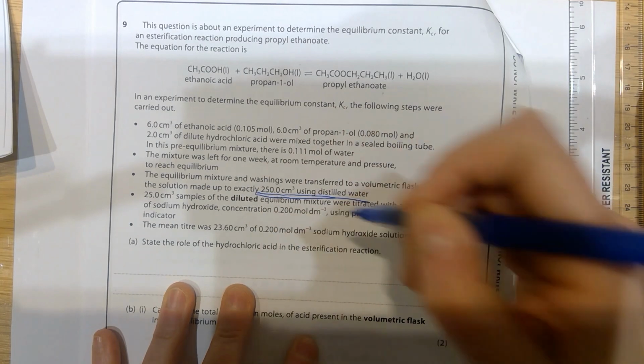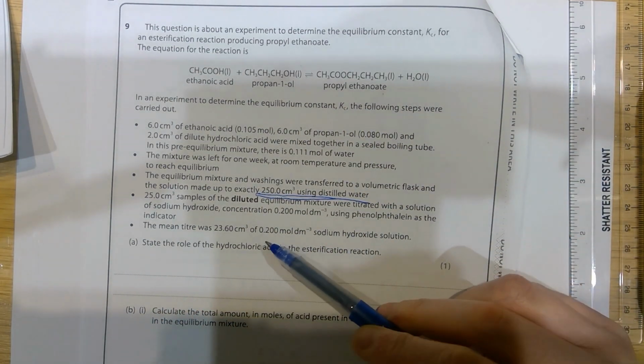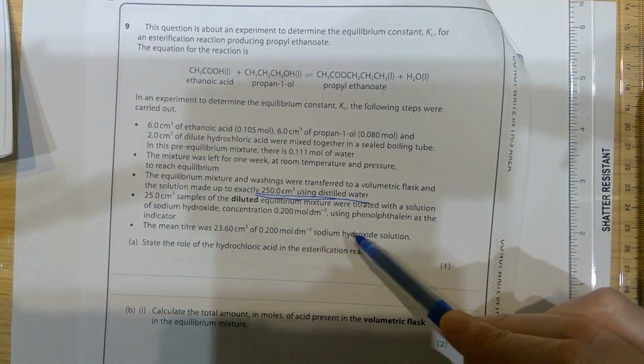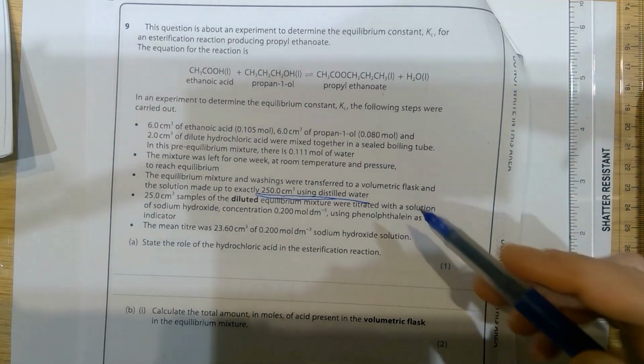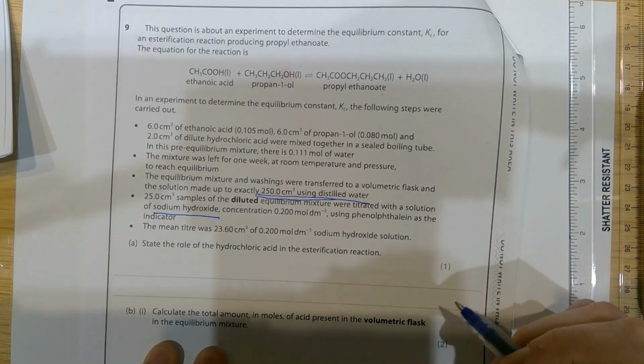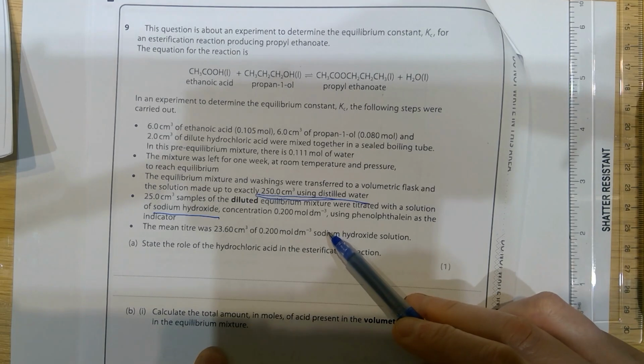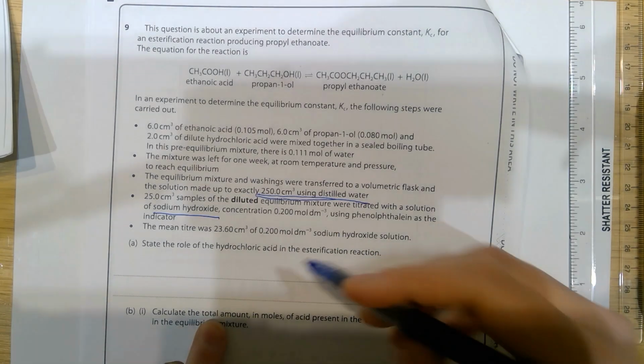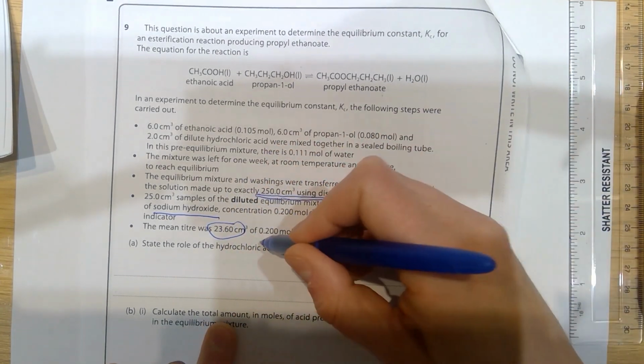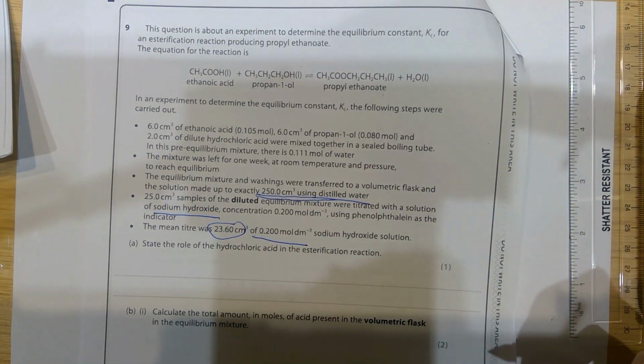That's going to be important. 25 centimetre cube samples of the diluted equilibrium mixture titrated with a solution of sodium hydroxide, and we're told the concentration, using phenolphthalein indicator. We're told the mean titre and the concentration of the sodium hydroxide.